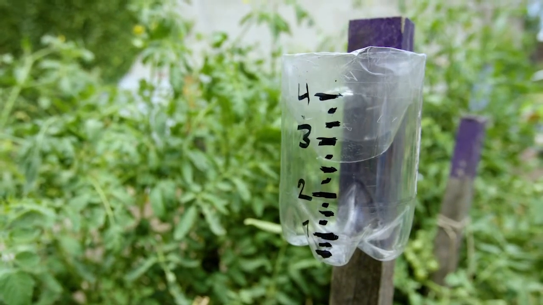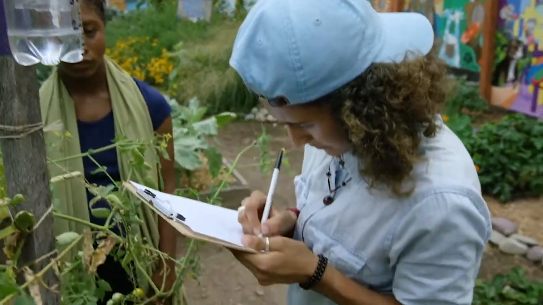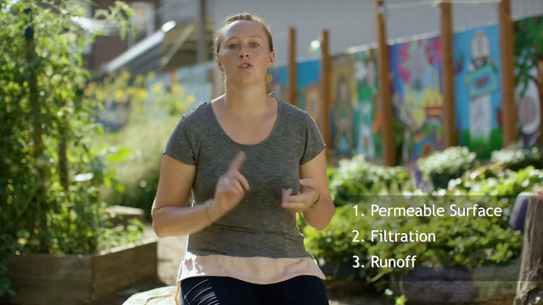In the Nature Works Everywhere lesson plan that we're demonstrating today, students explore the relationship between the rainwater filtration by their garden and the water quality of the watershed surrounding them. Students use rainfall data to determine how much rainwater their garden filters. By the end of the lesson, students should understand key concepts related to the watershed, such as permeable surfaces, filtration, and runoff. They should also be able to explain the key role that permeable surfaces play in regional watersheds.